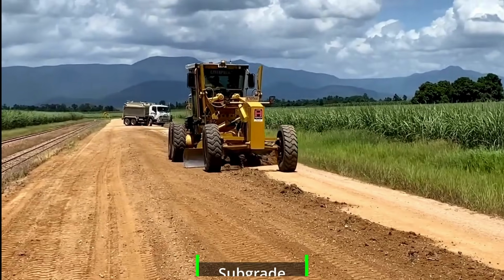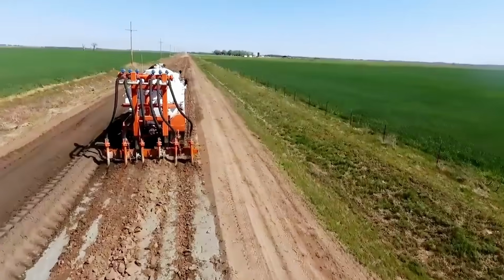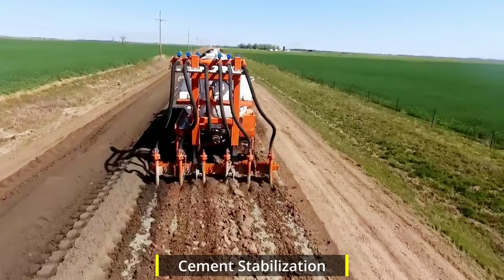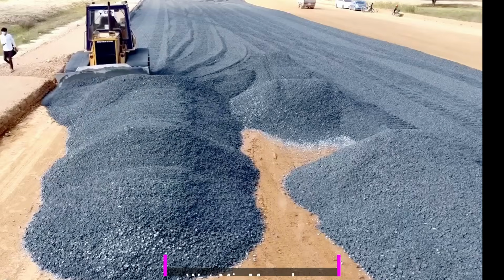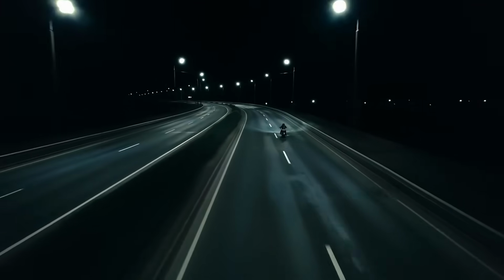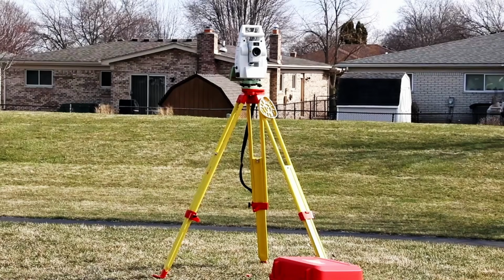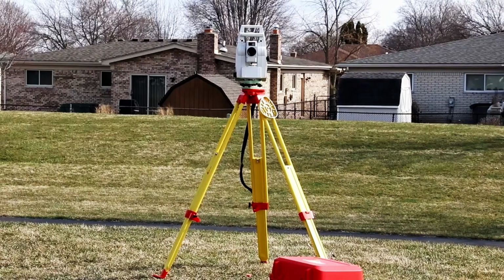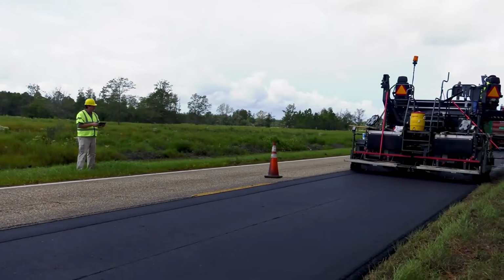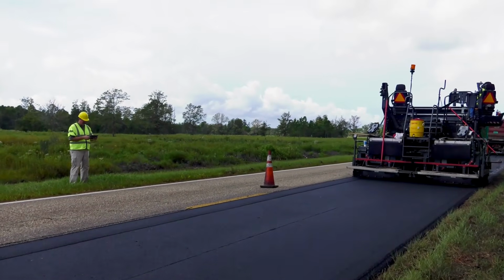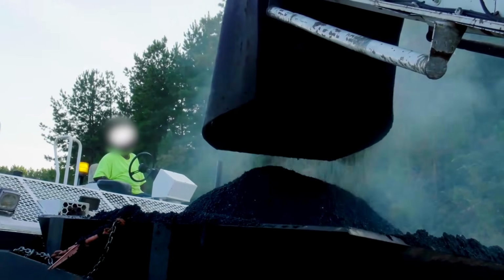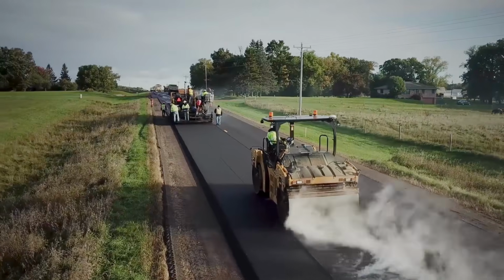In this video, we will understand how proposed new roads are constructed, starting from subgrade, subbase, wet mix macadam, and asphalt work. We will also see the key role of surveyors at every stage, along with all technical details and execution procedures, explained step by step. In addition, we will learn how existing roads are modified and upgraded to match the proposed road standards.